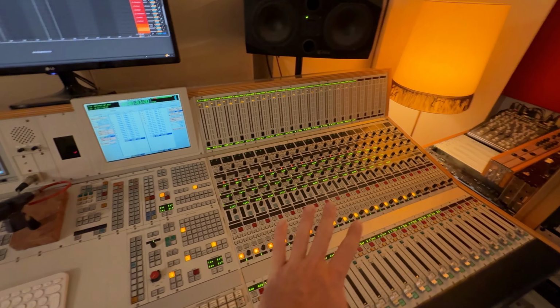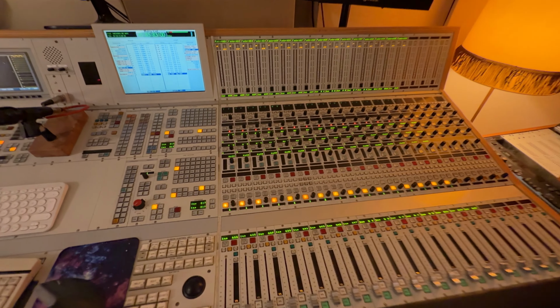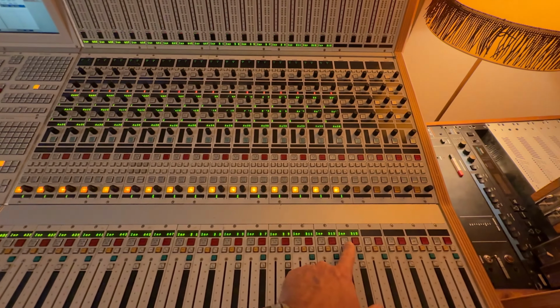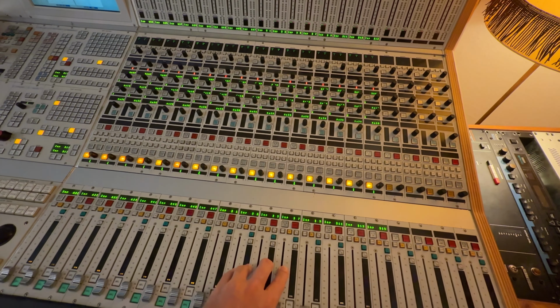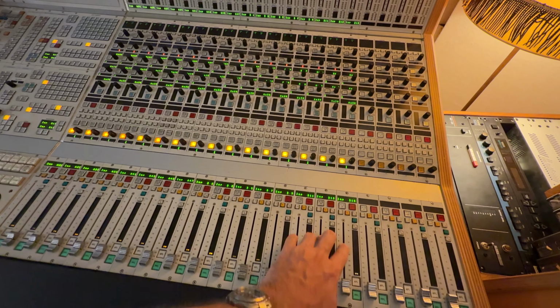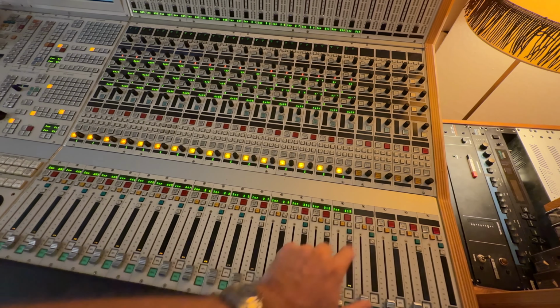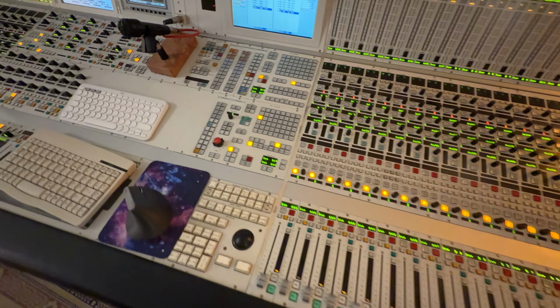I have all my tracks on the board now. You see it goes up until B15, which is 48 tracks on side A, and then another 16 on side B. You only see the 15 because I made it a stereo track, as I said.